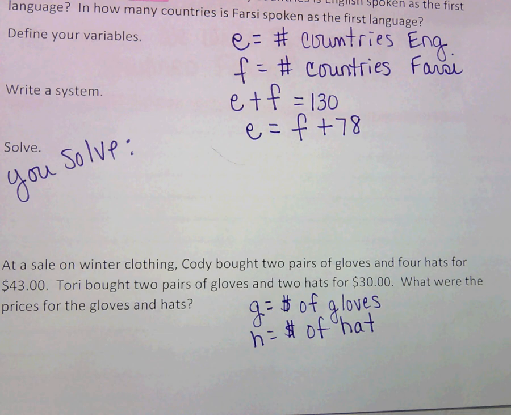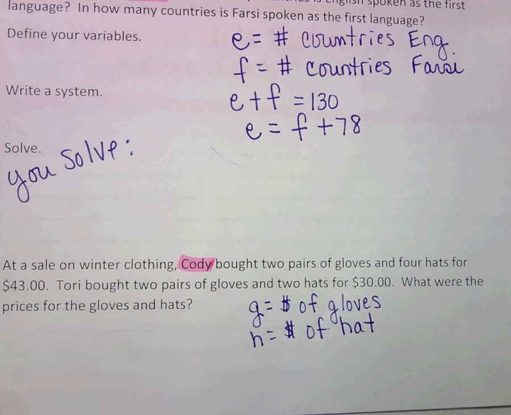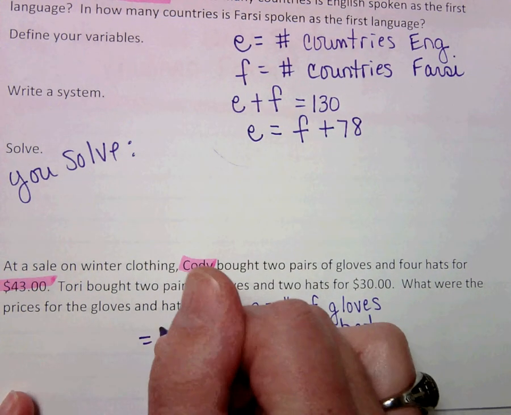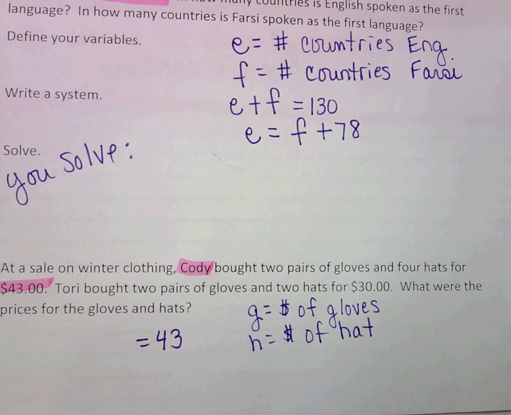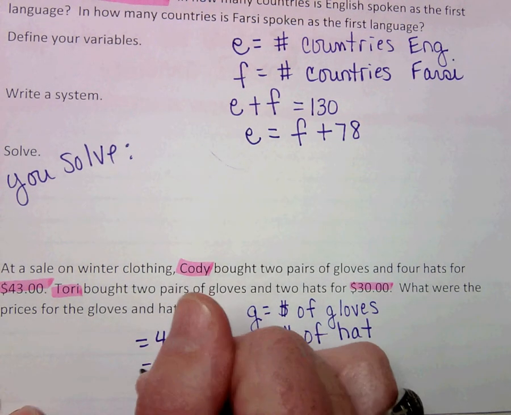We do have two totals here. We have Cody, who spent a total of $43. So that's going to be one equation. And then we have Tori, who spent a total of $30.